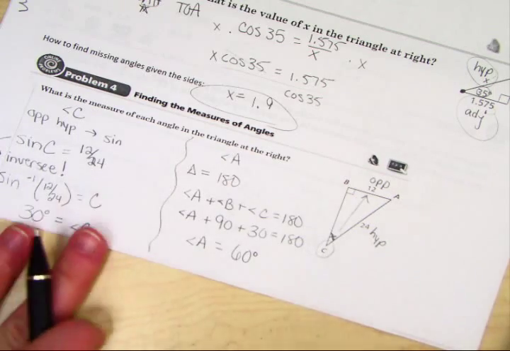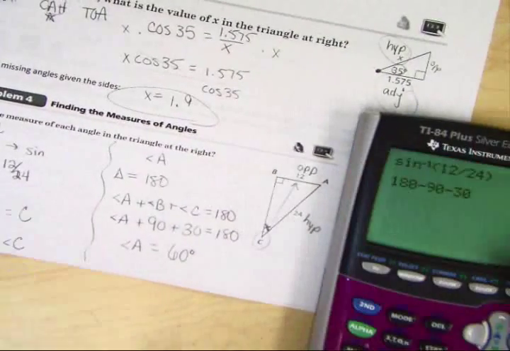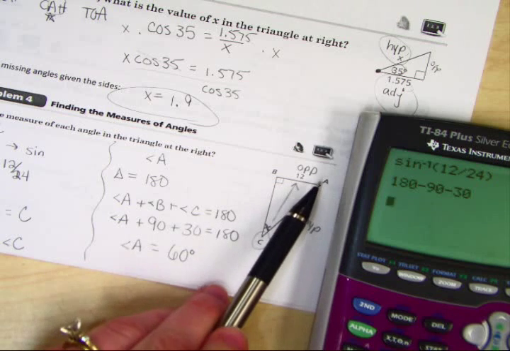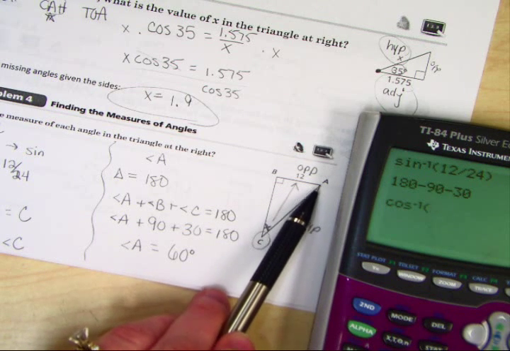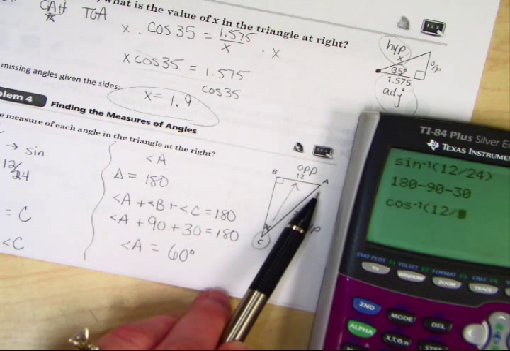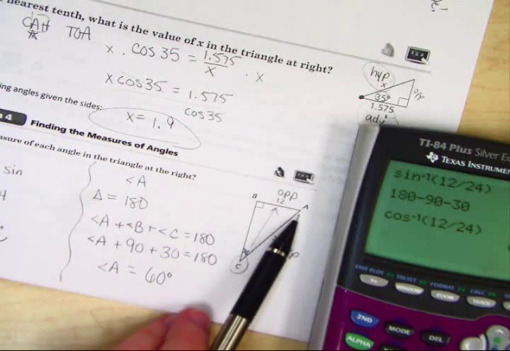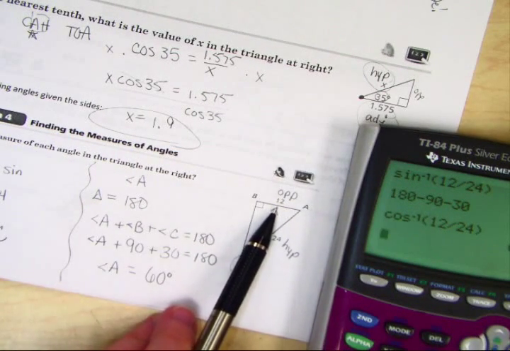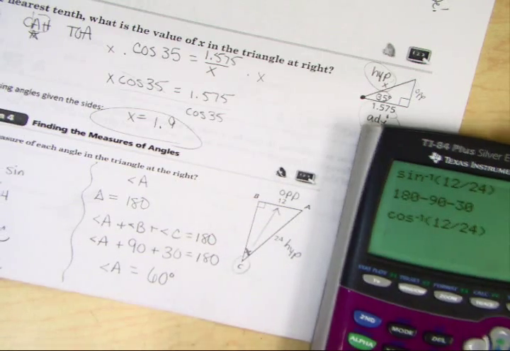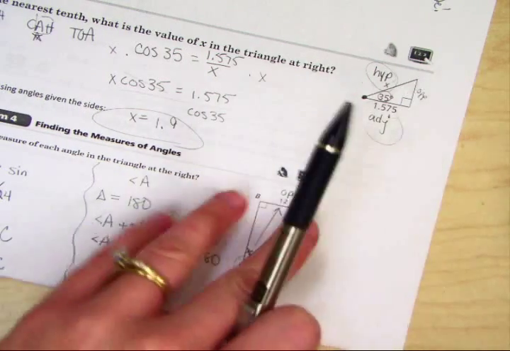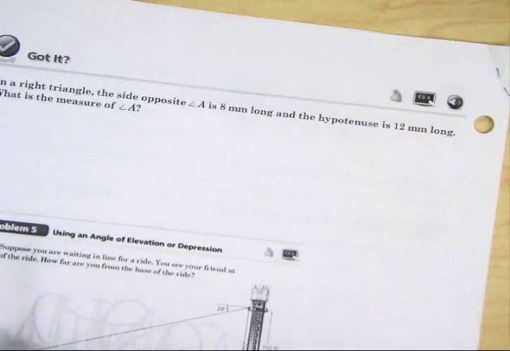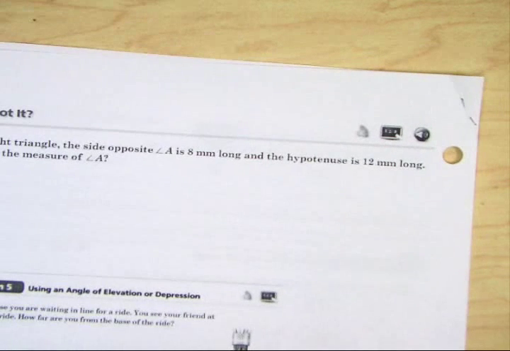Now what if you didn't want to do it that way? Could you do something else? Yes. You could do the inverse of the cosine for A of 12 over 24. Notice how we would have got 60 for that as well. And why would I have done that? Because if I do A, 12 would have been the adjacent, and that means I would have had to use cosine. In the got it, we need to be able to solve again for an angle. I'm going to do that in another video.